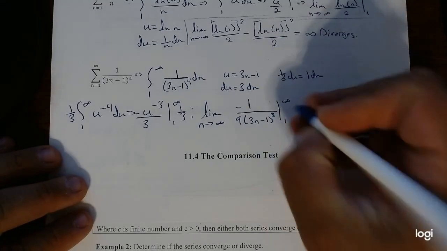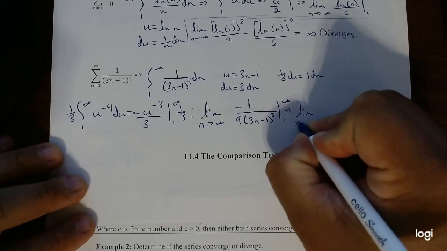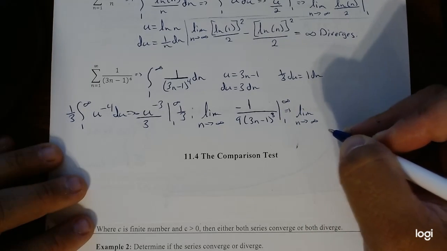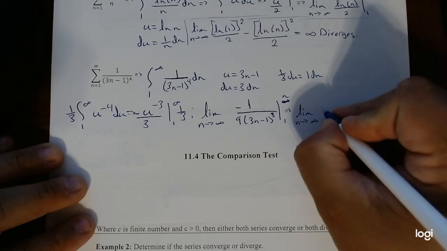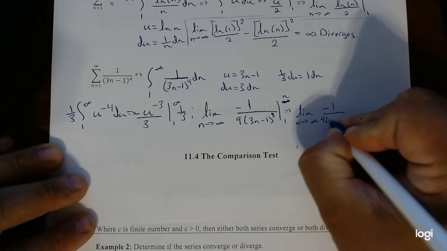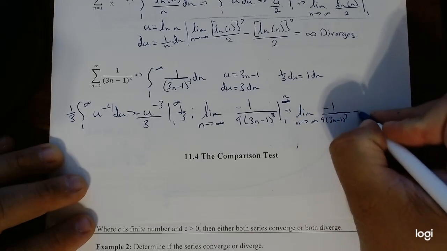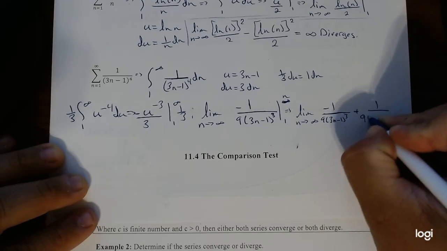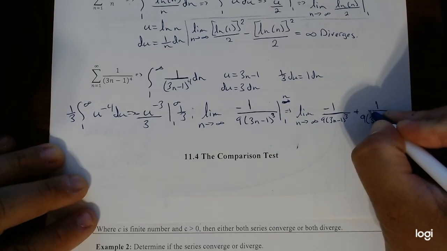Okay. Keep going. So this is going to be the limit as n goes to infinity of infinity, right? So just plug it in. So this is going to be negative 1 over 9 times (3n minus 1) to the 3rd, plus, negative becomes positive, exactly that: 1 over 9 times (3 minus 1) to the 3rd power.